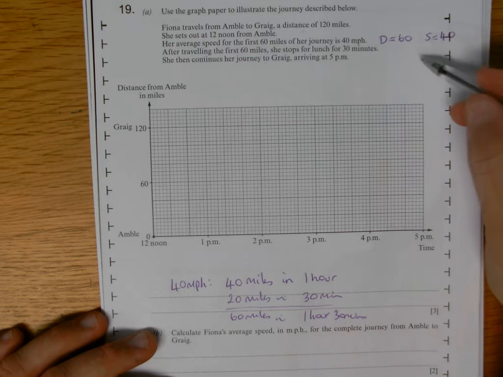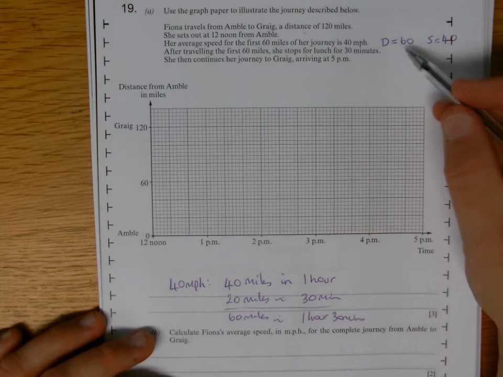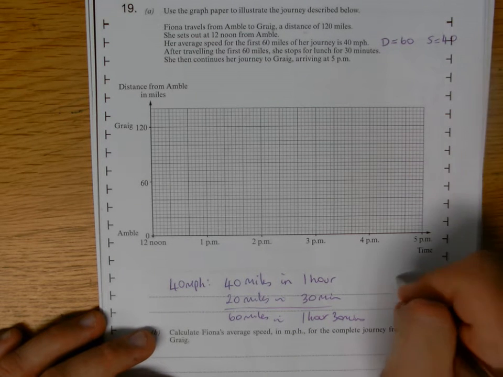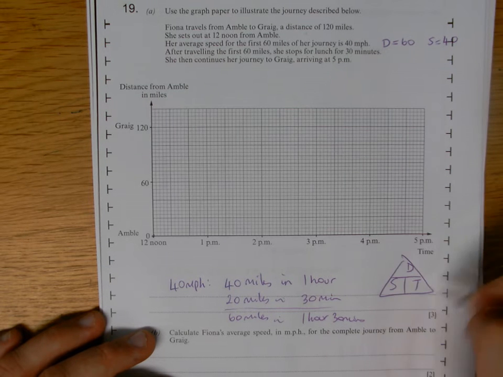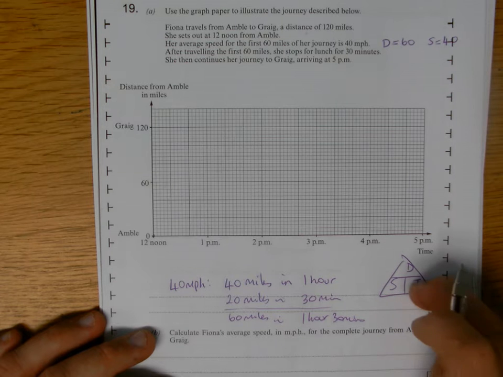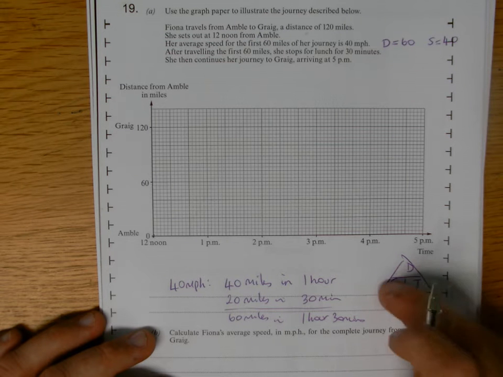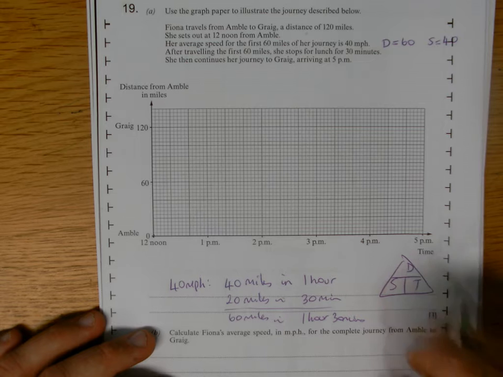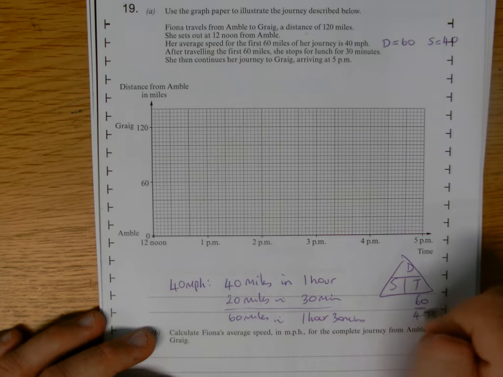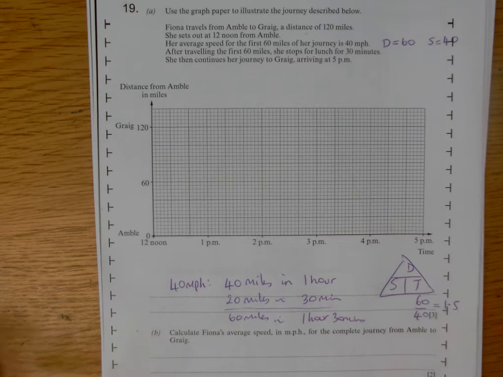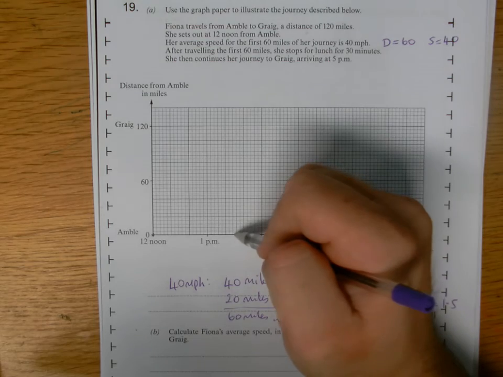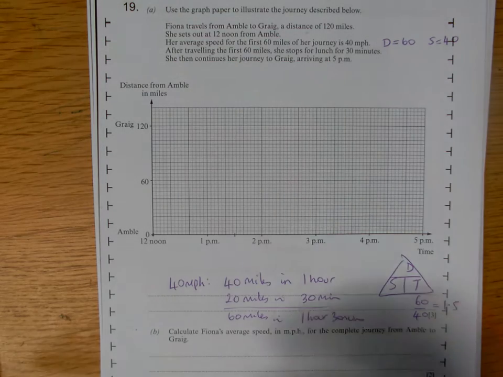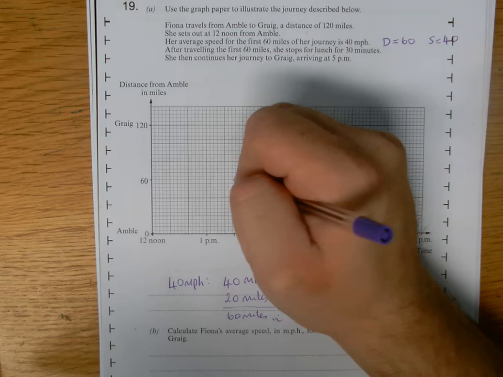But you know what, it's just as quick, isn't it, to do speed as distance over time and rearrange that formula. So speed is distance over time. We want the time, don't we? So it'll be distance over speed. So it'll be 60 divided by 40, which comes out to be 1.5 hours. It's the same thing, right? Now, 1.5 hours will take her to 1:30. Now 1:30 is there, I think, on our scale, and she would have travelled 60 miles at that time.